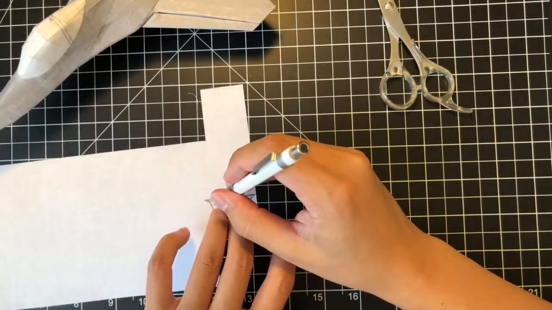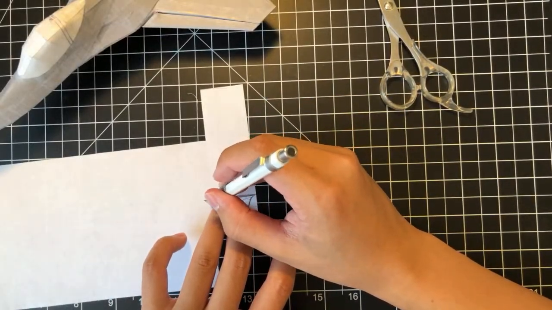Right, just tracing the shape using the template that we made.